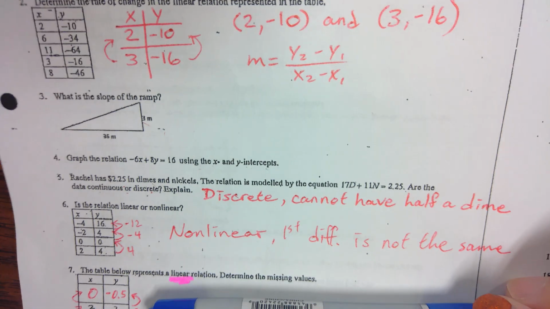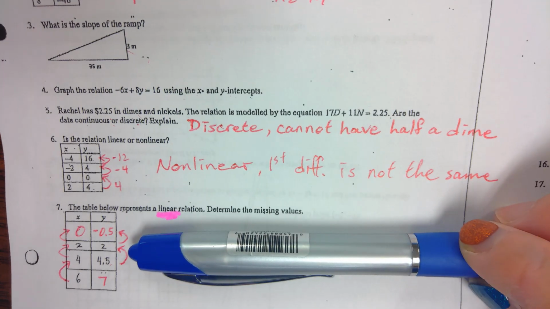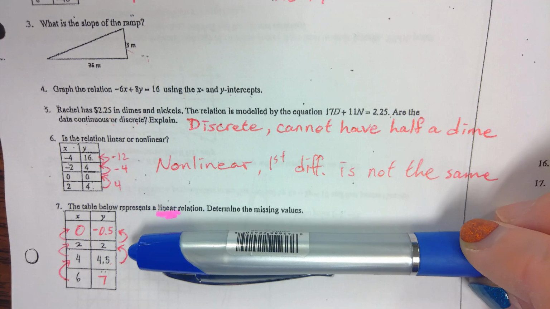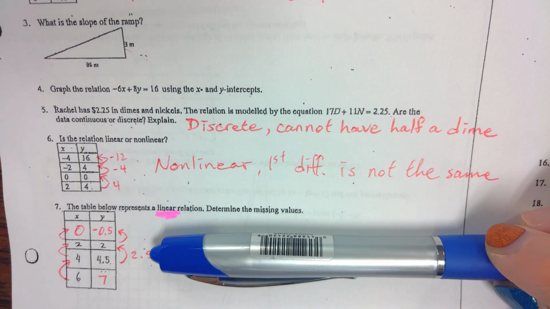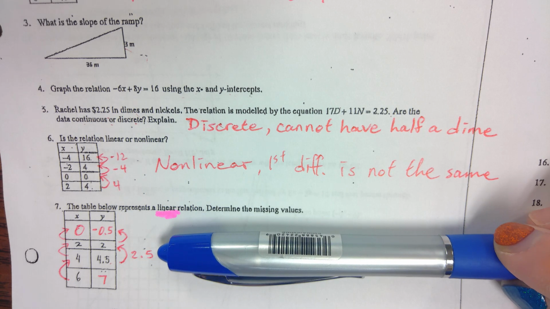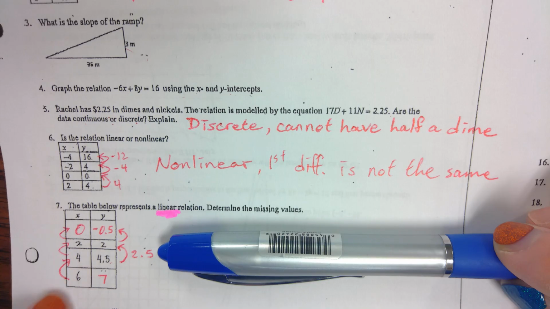Okay. And then lastly, right here, the table below represents a linear relation. Determine the missing value. So just like what we were doing again. I can see the pattern in the x. It's going by 2s. So this would go up to the row 0. And then here I can see the difference is 2.5. So if I go 2 subtract 2.5, I get negative 0.5. And 4.5 plus 2.5 gives me the 7.